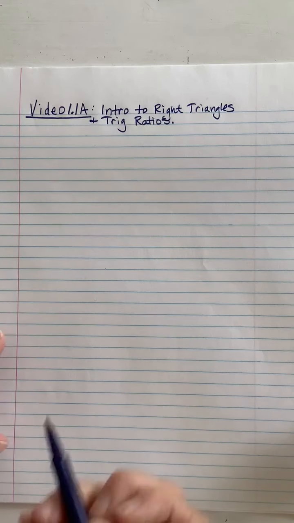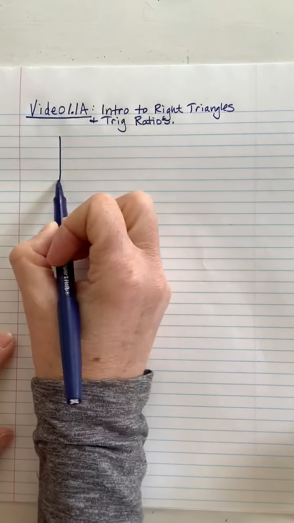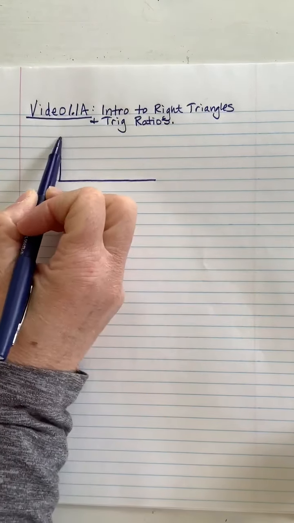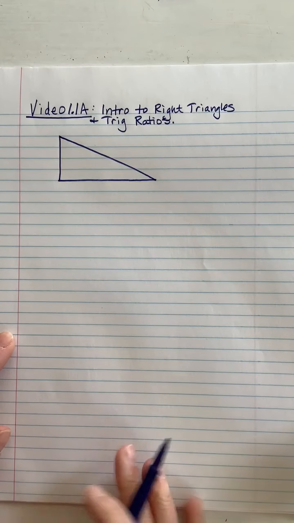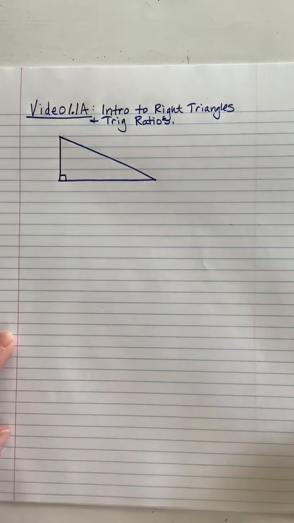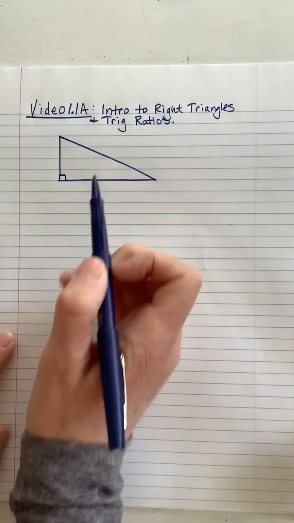So for the first thing, we need a right triangle. So what you basically need is a three-sided figure and you need that right angle. As we go forward in the next 3 weeks of our Algebra 2 trigonometry unit, we need to make sure that we understand some basics.